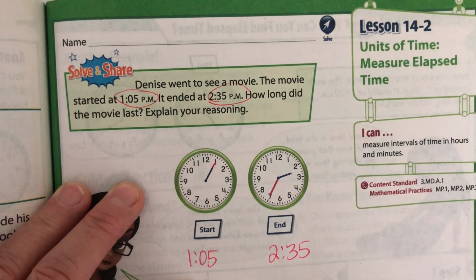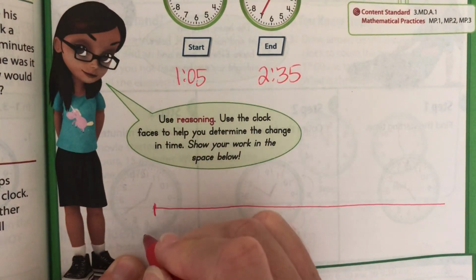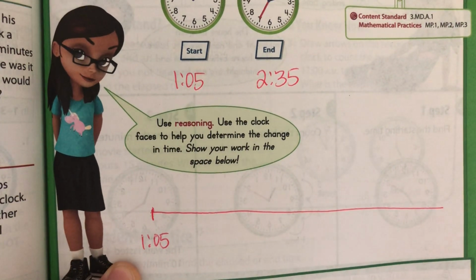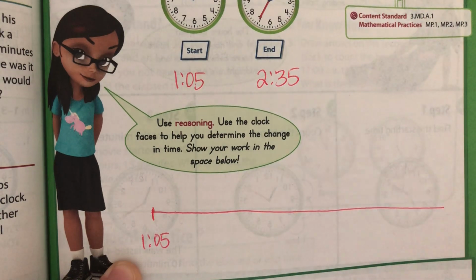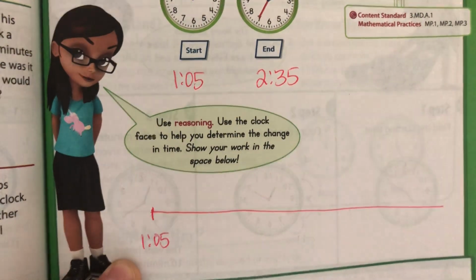Okay, we're going to use like a number line. We're going to put our start time here at 1:05. So pause it and write this down and get caught up. Okay, so our start time is 1:05. We want to keep going with mountains, hills, and rocks until we get to 2:35.